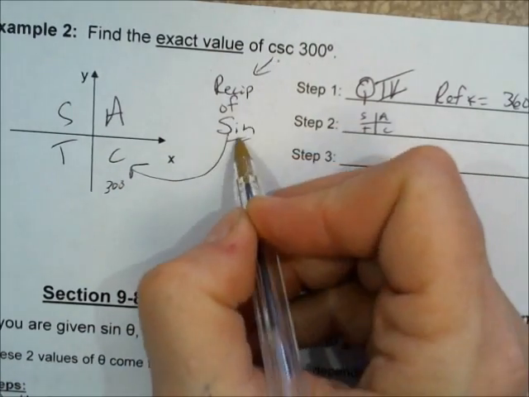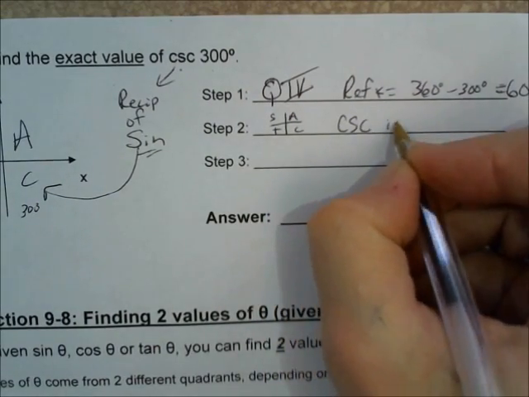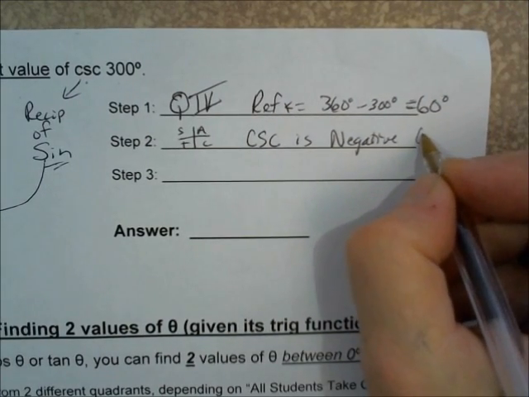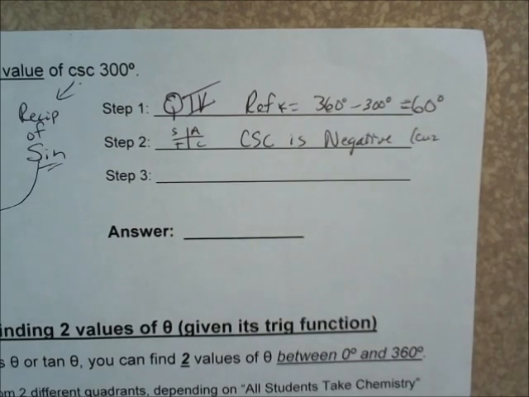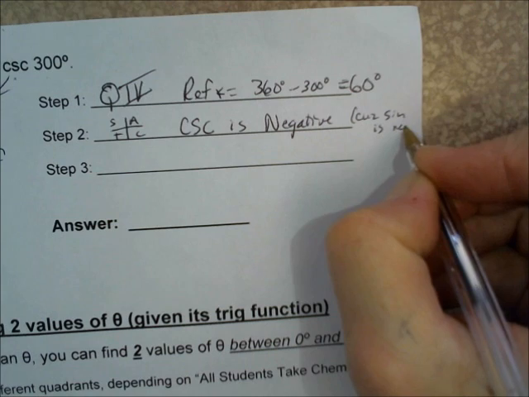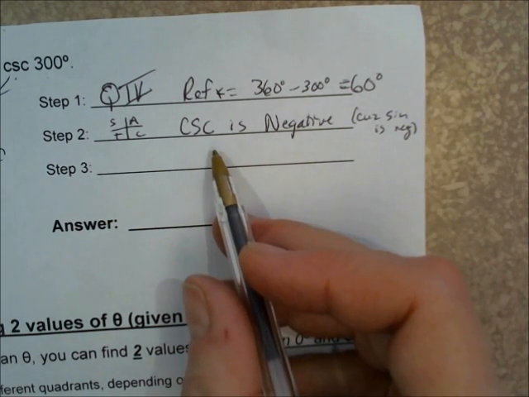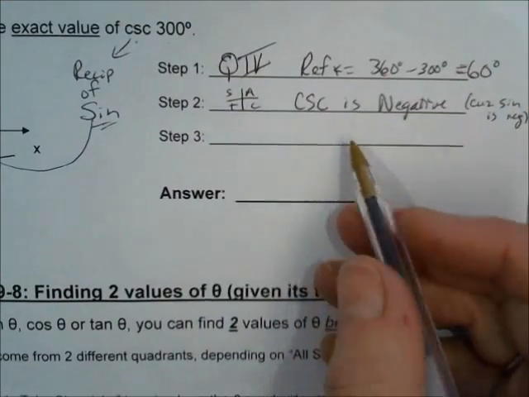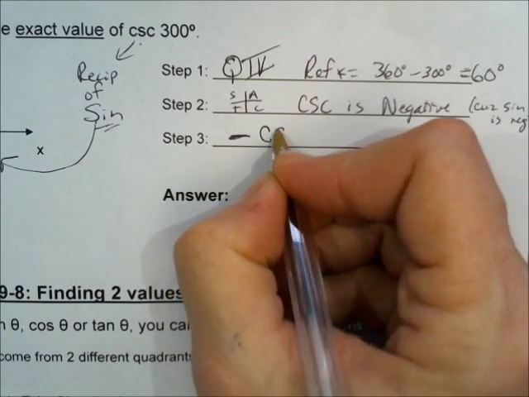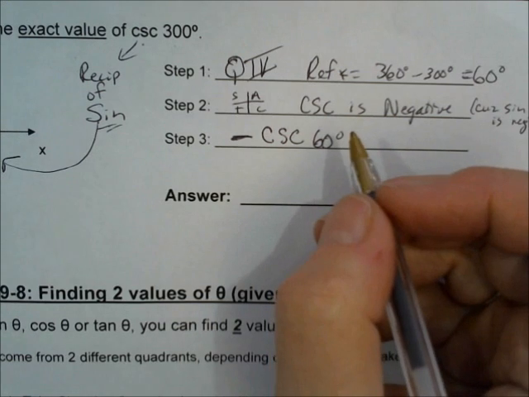Because the cosecant is the reciprocal of the sine, the cosecant is negative because the sine is negative. All the reciprocals have the same sign as the original. So now step 3 says we've got to write a negative out in front, and a negative cosecant of the reference angle 60 degrees.